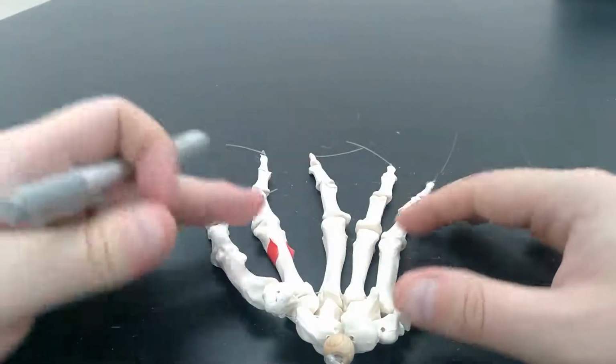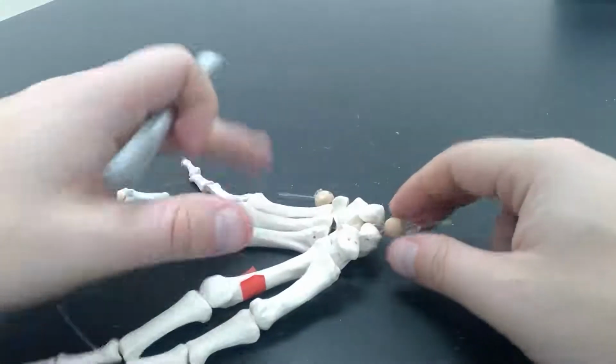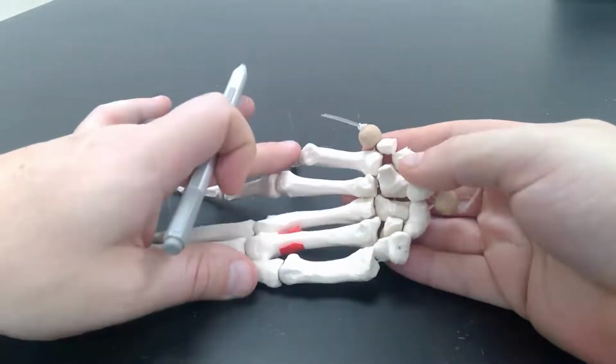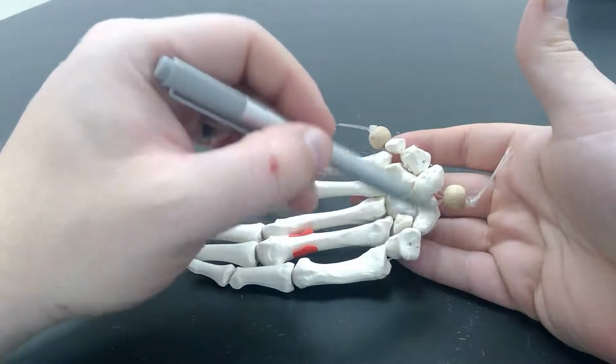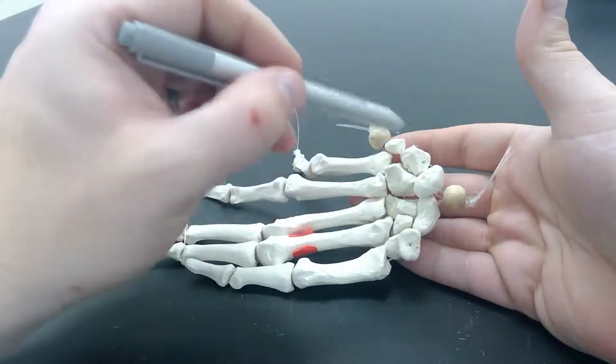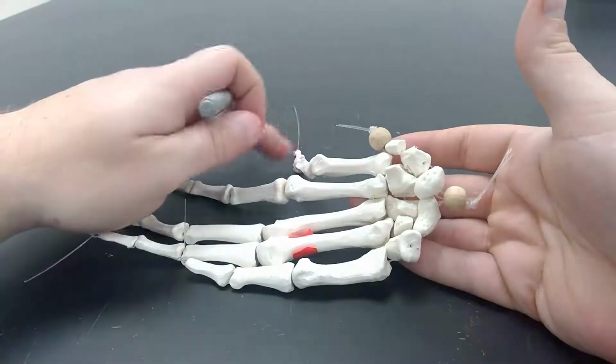So the thing we need to know about the hand are the bones. Thank goodness you don't have to know all of the bones. I'll hold them up like this so you can see. You have two layers of bones here. There's 4 bones and then there's 4 bones. These are called the carpal bones.